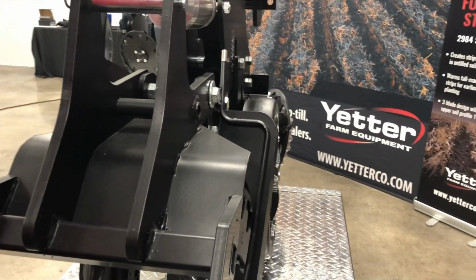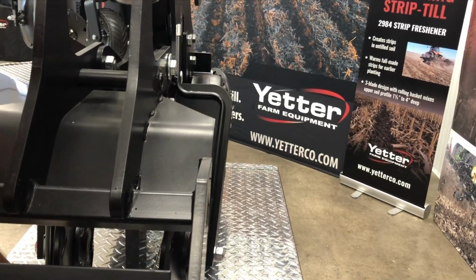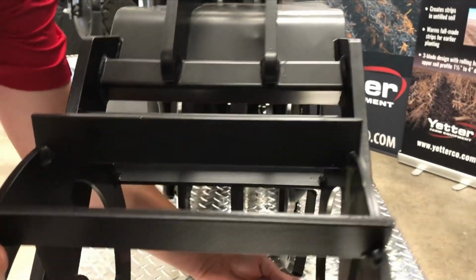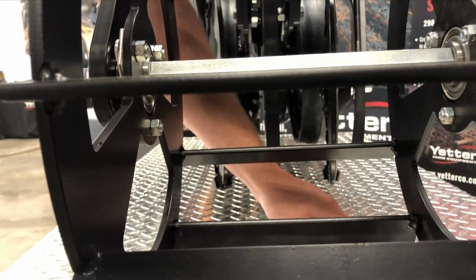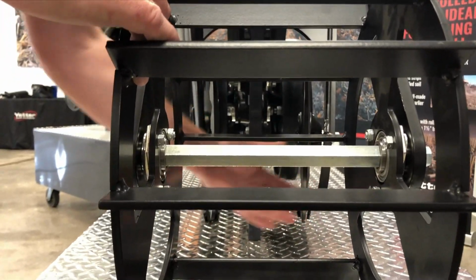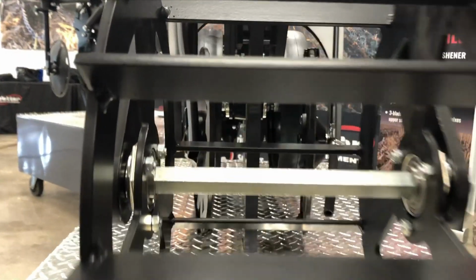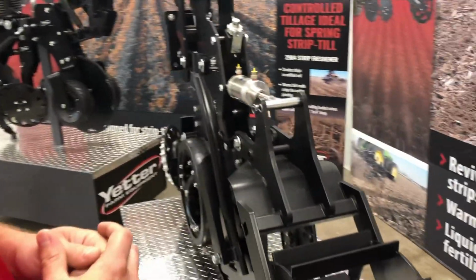What we're actually doing is we're putting that on the edge of the strip, and we're actually running this tube right here. We're actually applying the liquid fertilizer right into the little cavity that we've created on the edge of our strip. So we can put that on one side or both sides, and as I said, this has been very popular, allowing us to put on some 32 with the strip till bar. We've seen very good results with doing that.